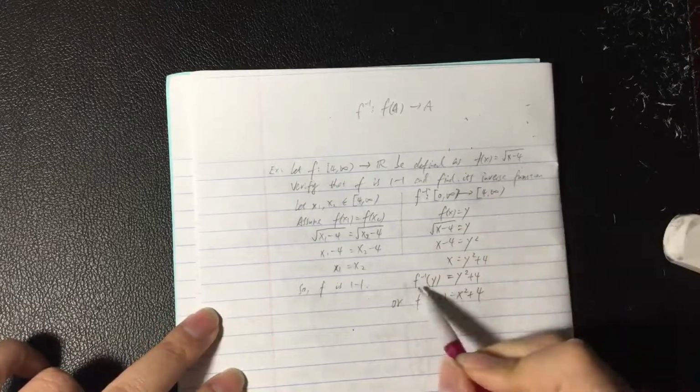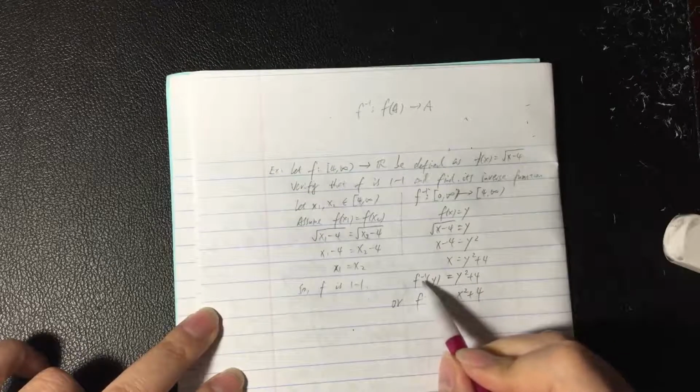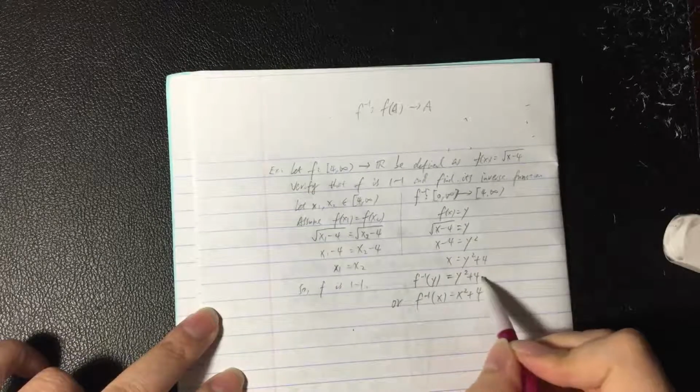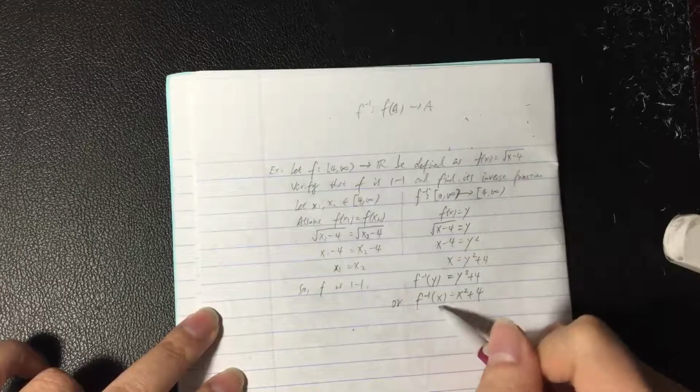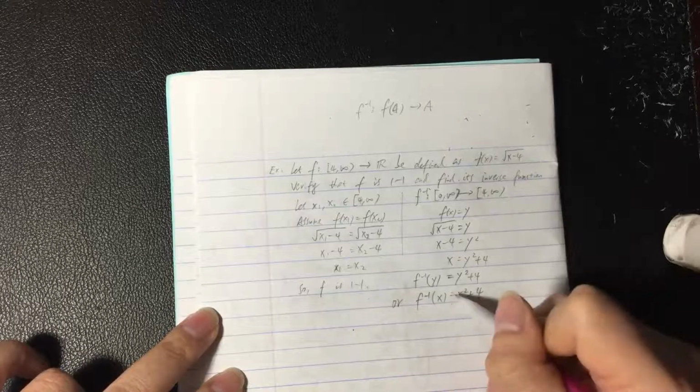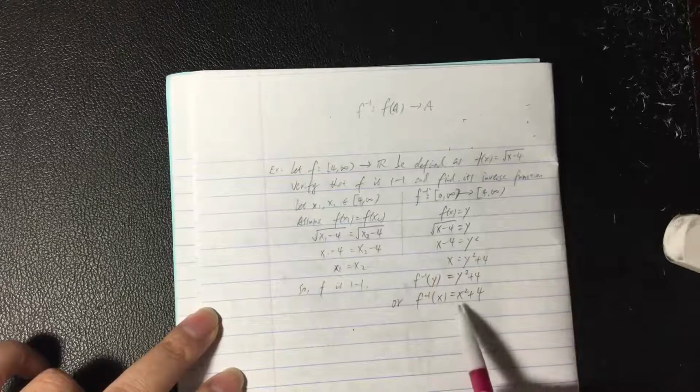They are the same. You can write it as f inverse of y equal to y squared plus 4, or you can write the inverse function of x, f inverse of x equal to x squared plus 4. They are the same. That's the inverse function of f.